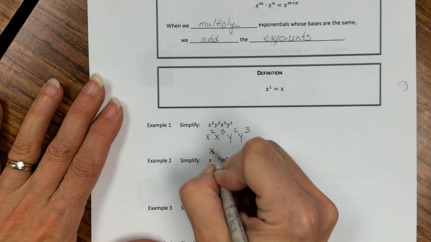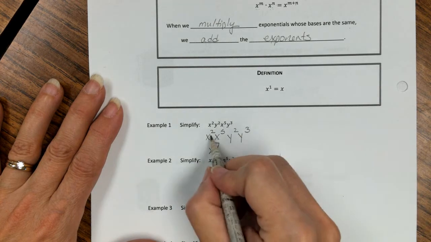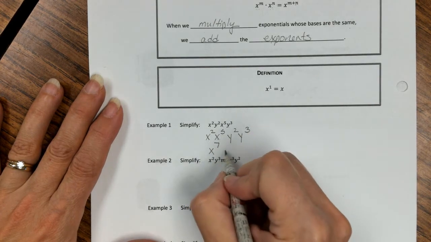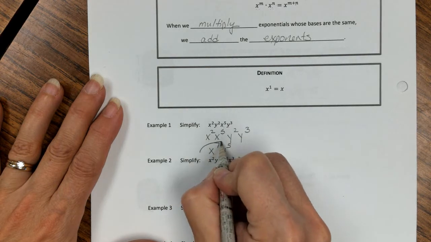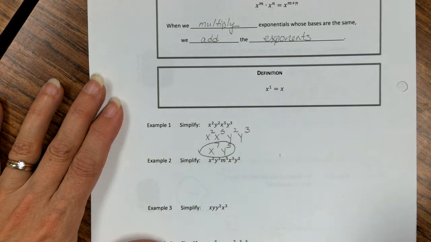It means there are 7 factors that are x, and for y we add the 2 and 3 and we get 5. So that is simplified: x to the 7th, y to the 5th.